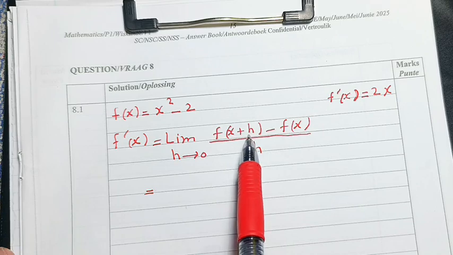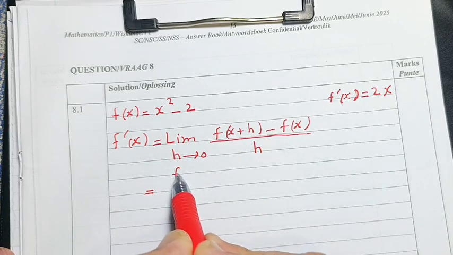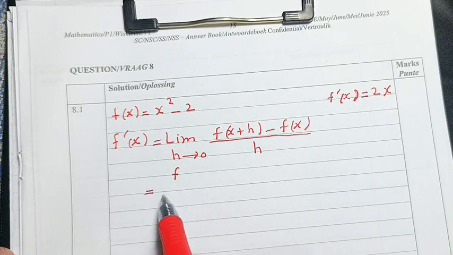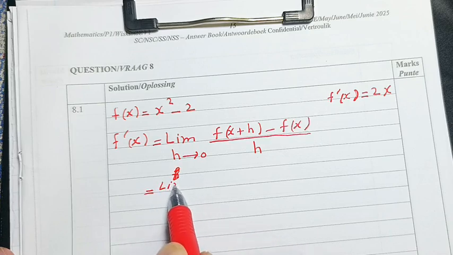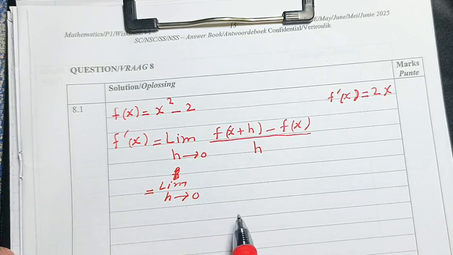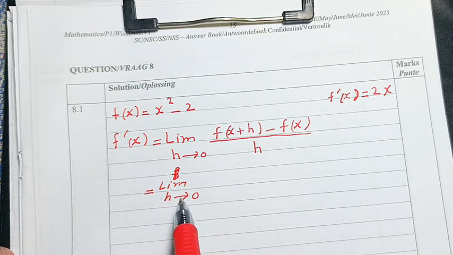Wherever there is x, you must add h. The lim h approaches 0, you must carry this right through till the last step. When we apply the derivative, then we drop it.